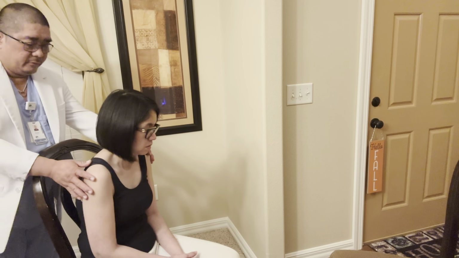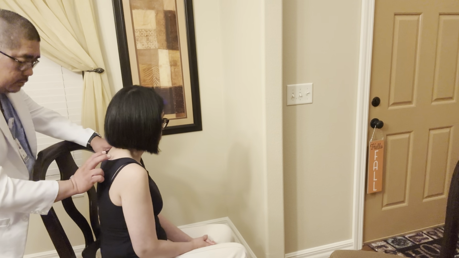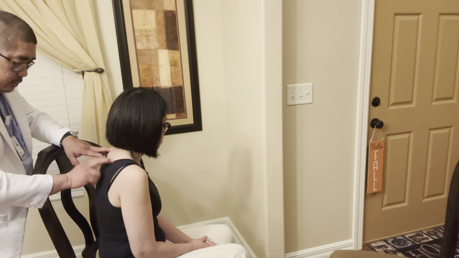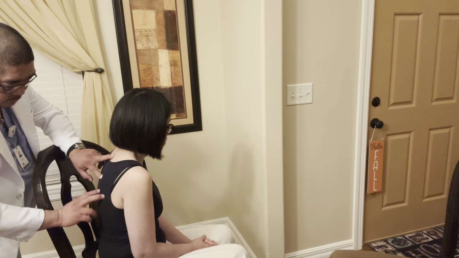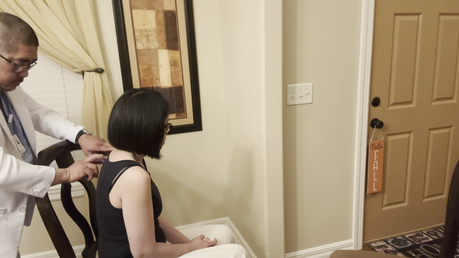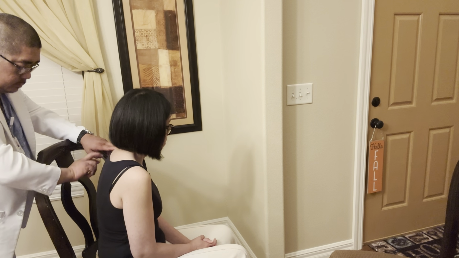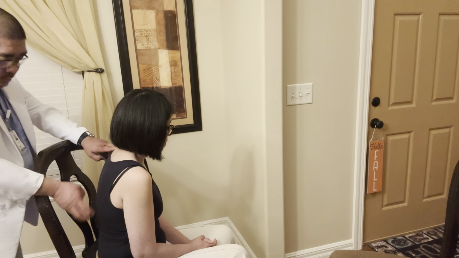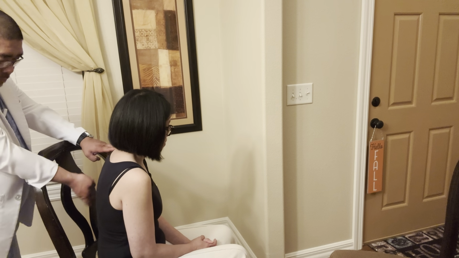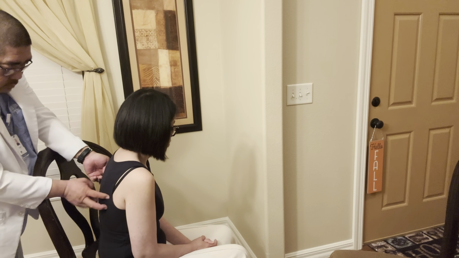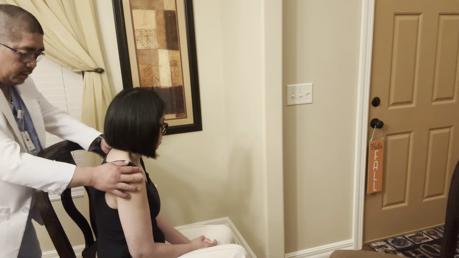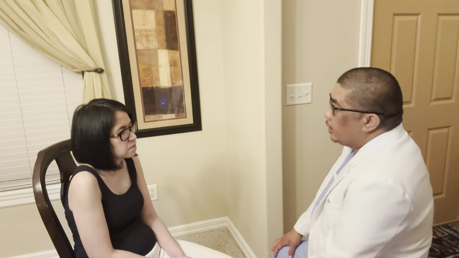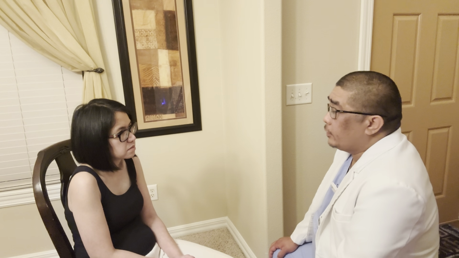Face a little bit to your left. Okay. So far, your lung assessment is resonant in all fields, so it is normal.